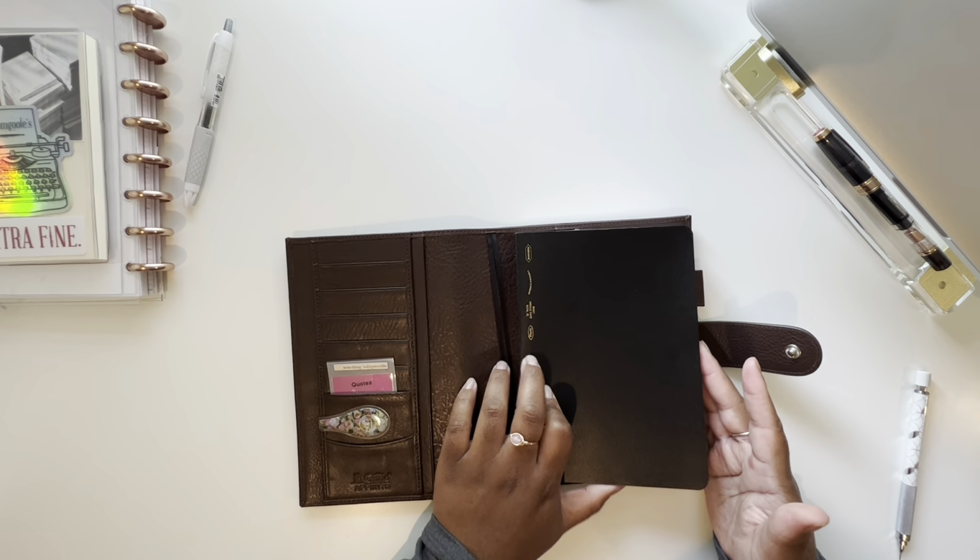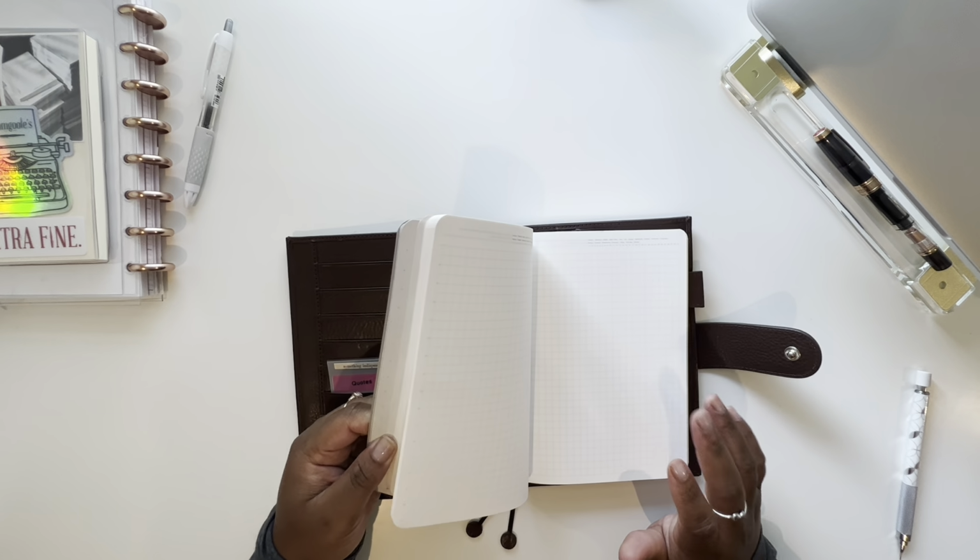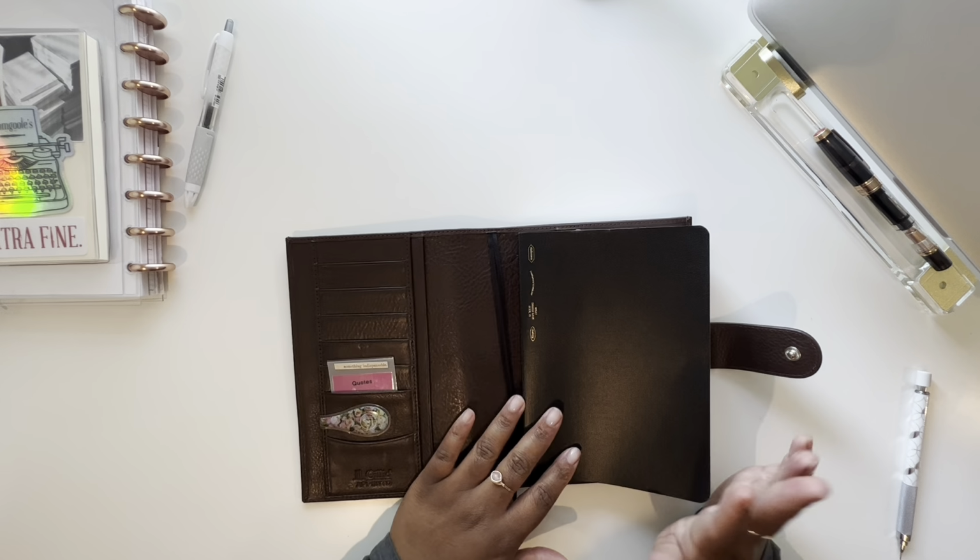We'll see. I know that there's room for things to change, and I'm always open to that. But so far, I'm liking how that goes.